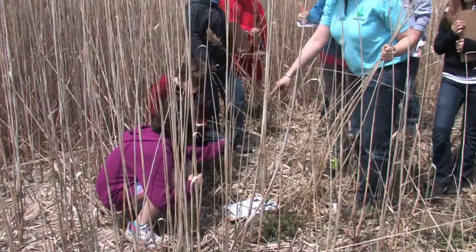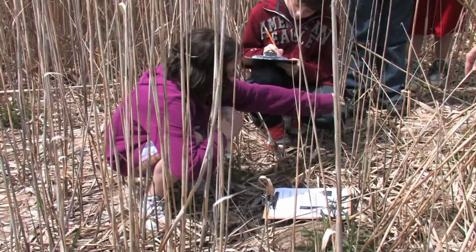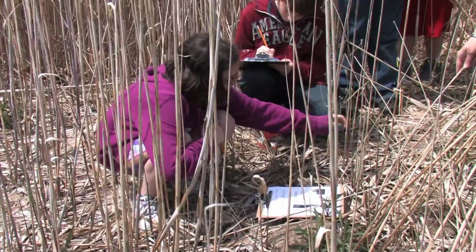If you count how many stems are in there, in that square, and your quarters will write it down. 2, 3, 4, 5. 6th graders, raise your hand if you're in the beach group.